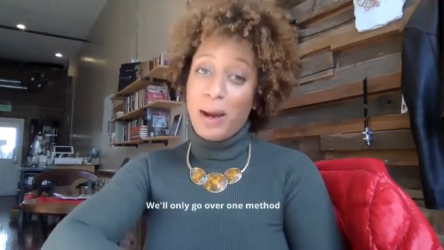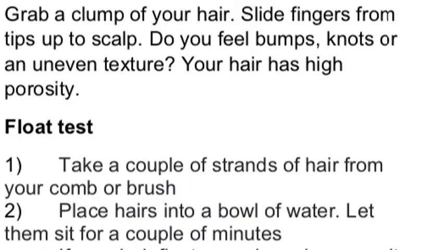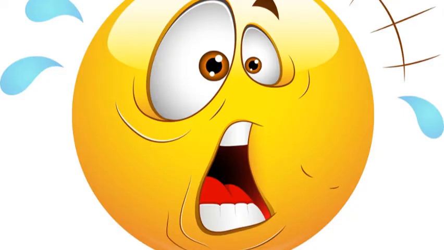To determine your hair porosity, you can do one of two methods. The most popular way, which is very hands-on, is the float test. The float test requires you pulling out one piece of hair, a strand is fine. You don't need a big clump because we all want to keep our hair looking good and we don't want any bald spots. Our hair sheds anyway, so it's absolutely okay to pull out a strand and work with that.